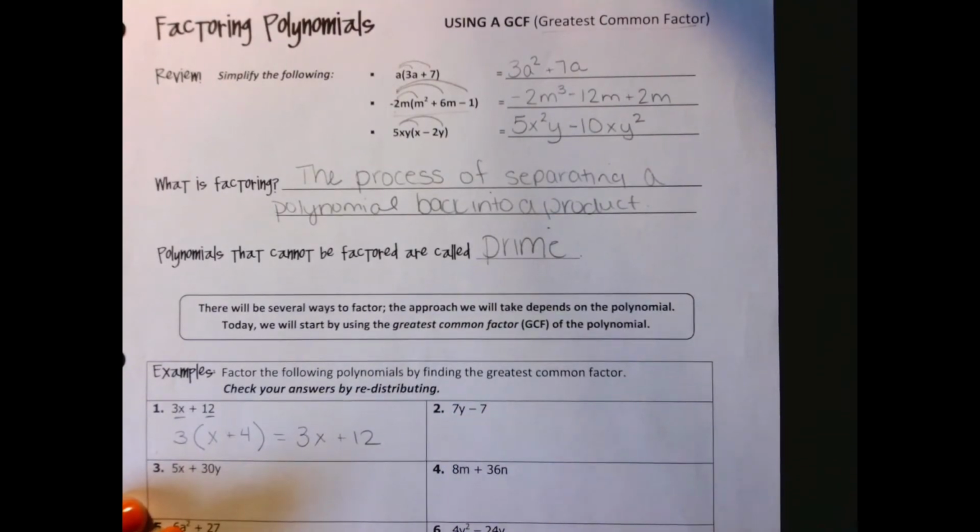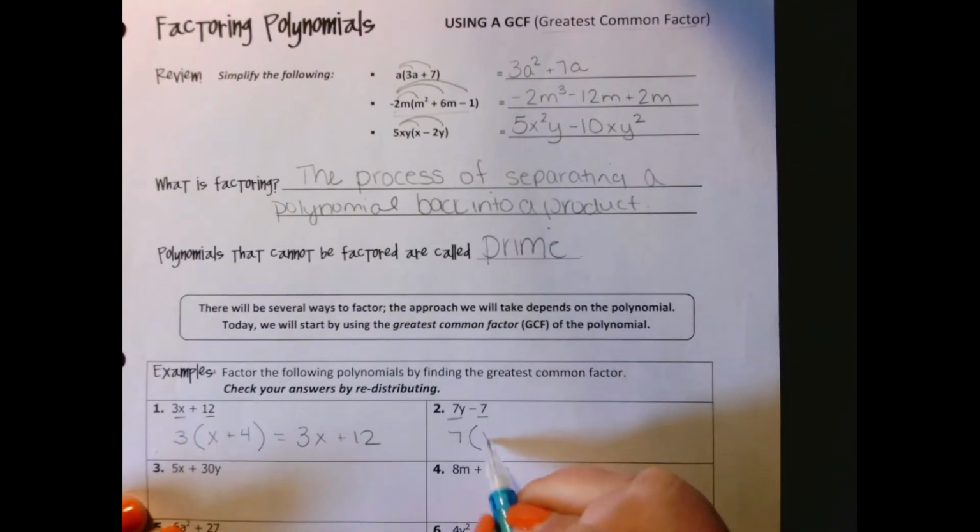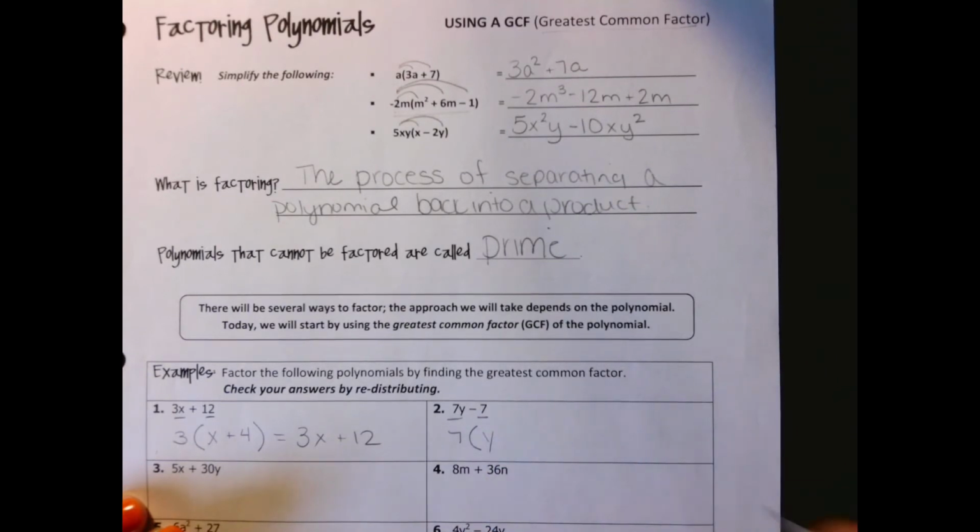Same thing with number 2. I have 7y minus 7. So 7y and 7, greatest common factor. What number can we pull out of both of those terms? Is going to be a positive 7. So I'm going to take and put that 7 outside of the parentheses. 7y divided by 7, I'm going to be left with just y. And then negative 7 divided by 7 is going to be negative 1. So I'm going to be left with 7 times y minus 1.